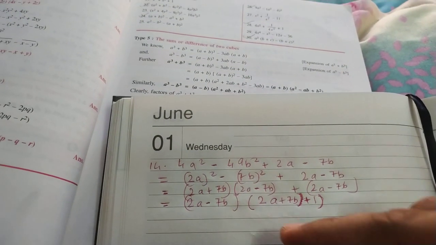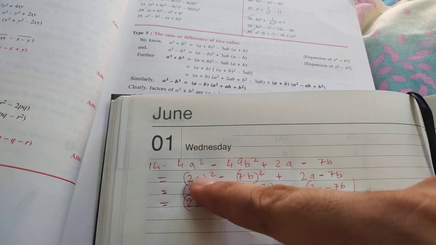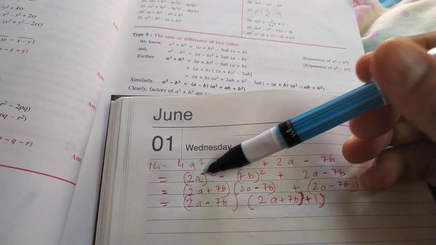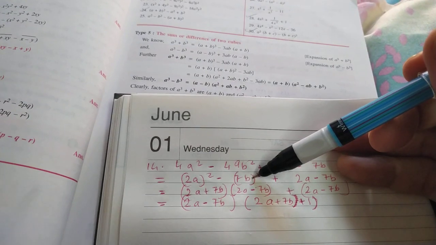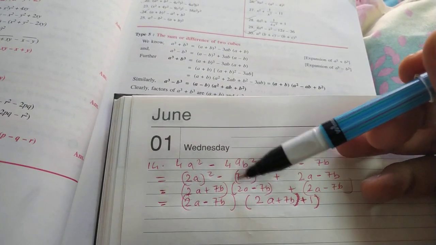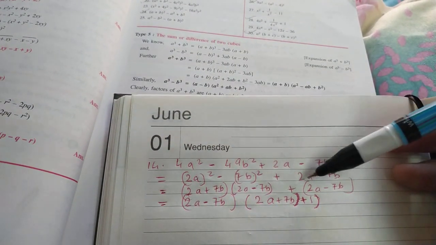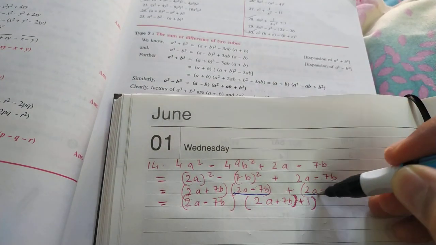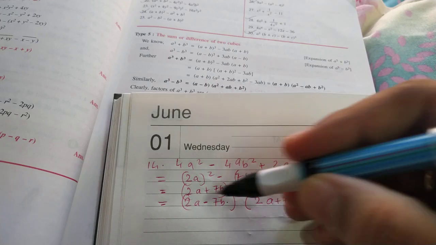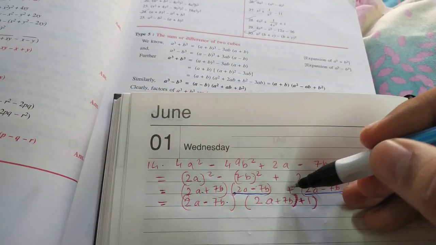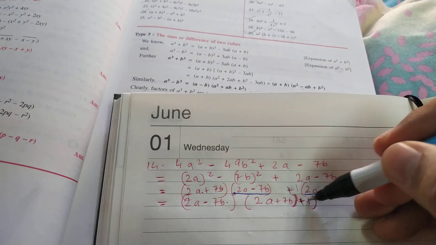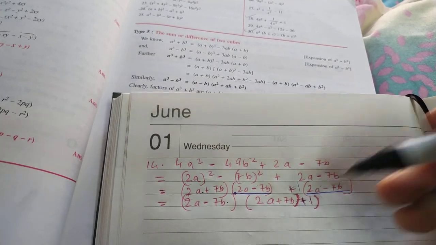So here, I've converted this into a perfect square, and even this one. So this becomes a squared minus b squared. So let me write here a plus b and a minus b for this, and this remains as it is because the bracket is now the same. So take it out common, and what is left is 2a plus 7b, but don't forget to write plus 1 for this. When nothing is left, we have to write plus 1. Often we forget to write it.